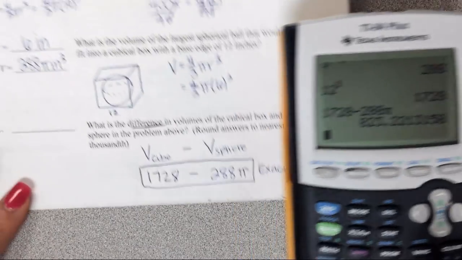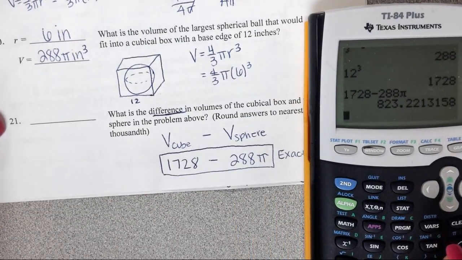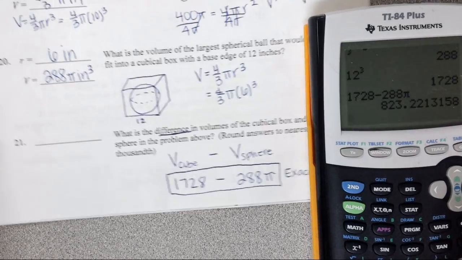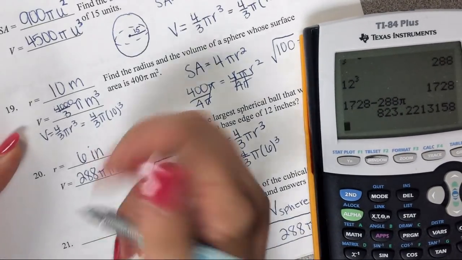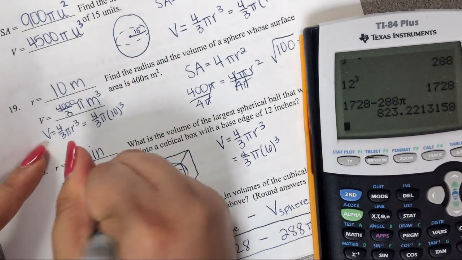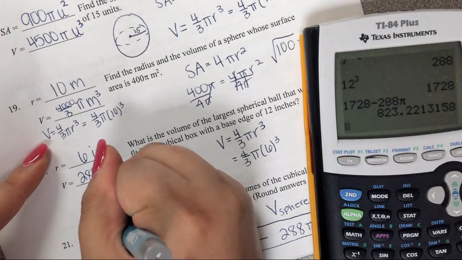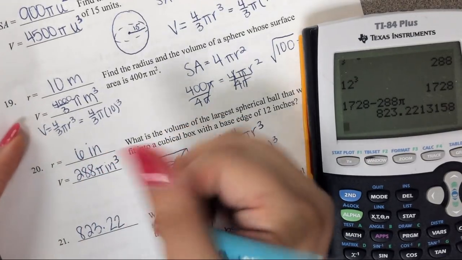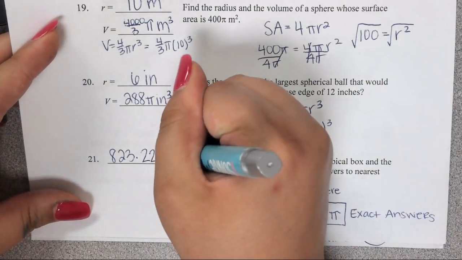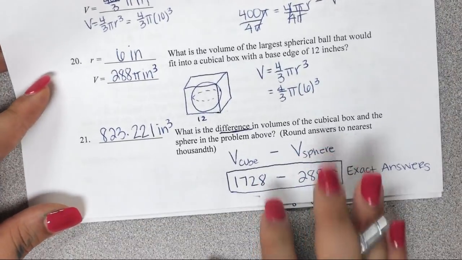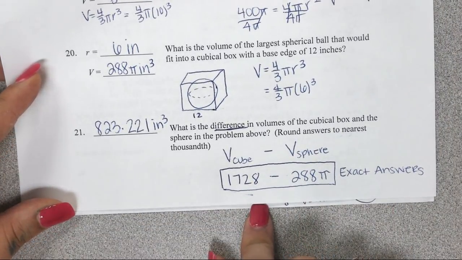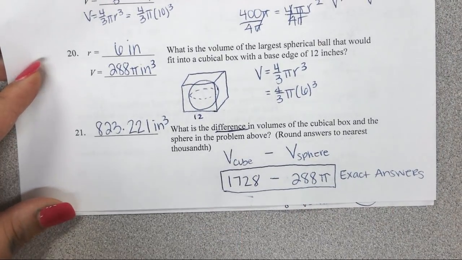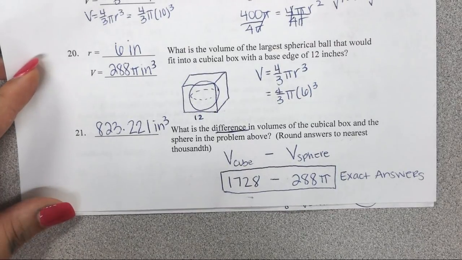It wouldn't work if we did 288 first, so subtract it. That would be fine. So I would get 823 point. Thousandths is how many places? 3. What are we dealing with here? Inches cubed. That's their difference. Do I have any questions?